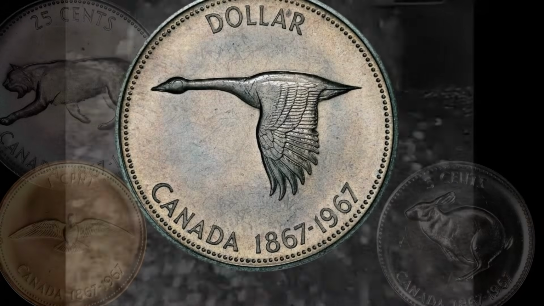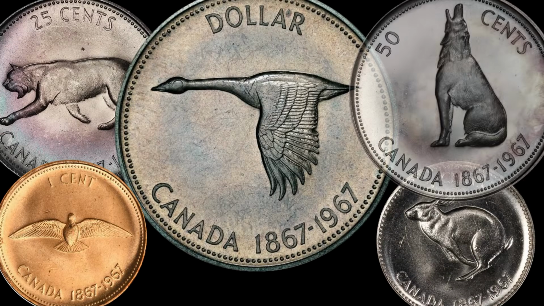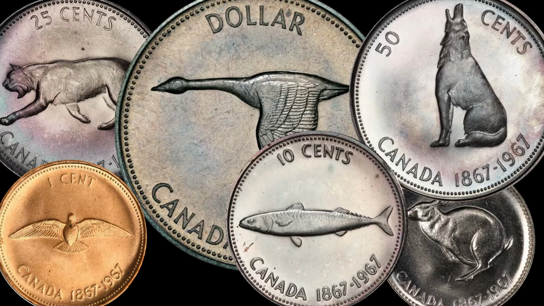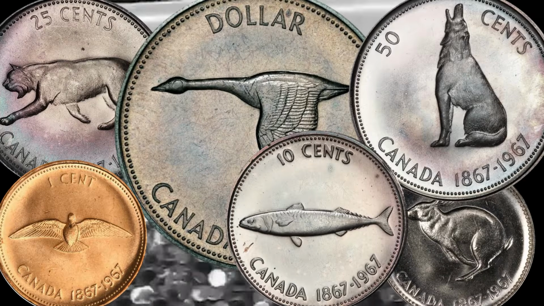Let's talk about some notable modern commemorative dimes. In 1967, to celebrate Canada's centennial, all denominations of Canadian coins featured special reverse designs, including the dime. Renowned Canadian artist Alex Colville was selected through a national competition to create the designs for all 6 coin denominations.